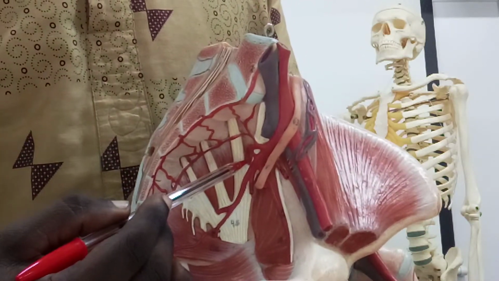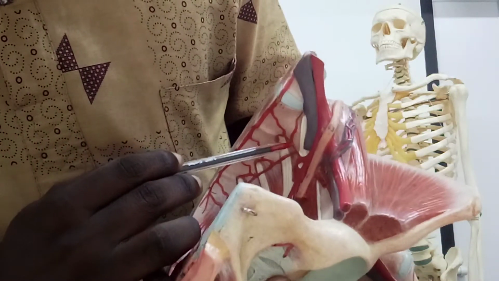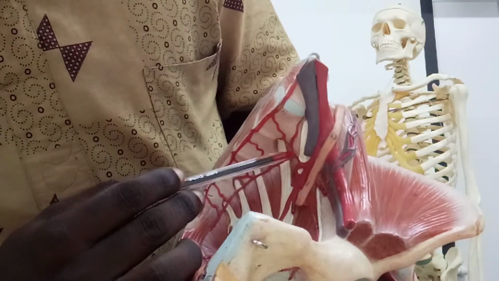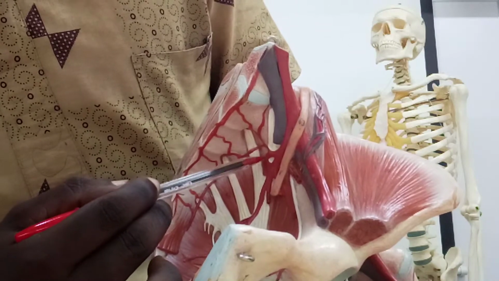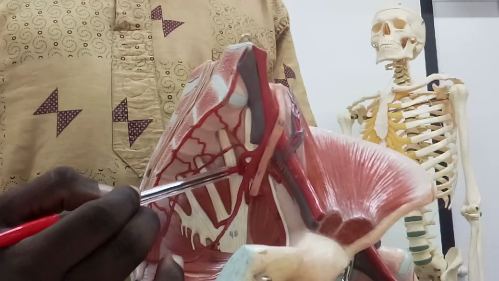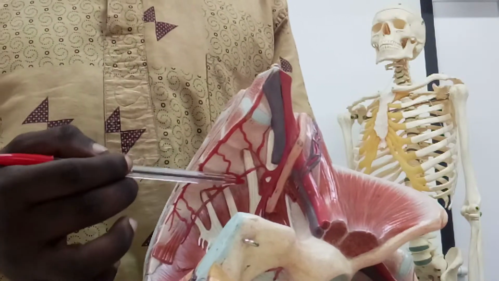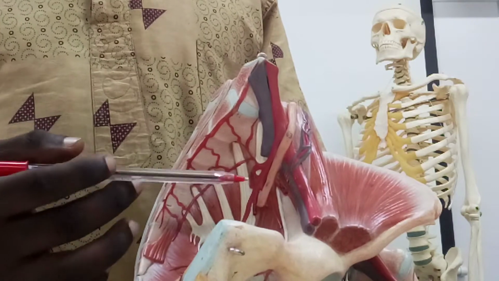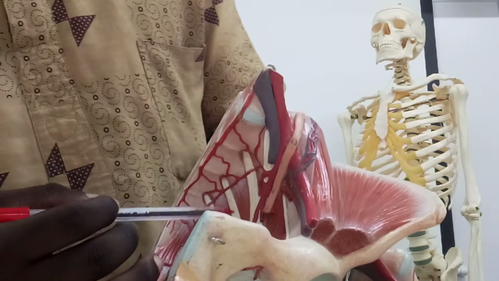So as you can see, we are going to have these main branches: the iliolumbar artery, and the lateral sacral artery on either side. Then we're also going to have the superior gluteal artery. Remember that the superior gluteal artery is actually the largest branch of the internal iliac artery. These are the branches of the posterior division. Actually, they are parietal in nature, supplying these muscles which form the wall of the pelvis.